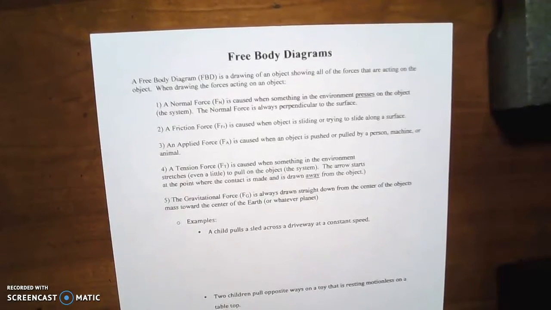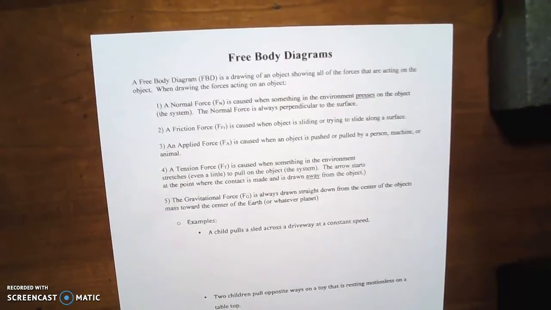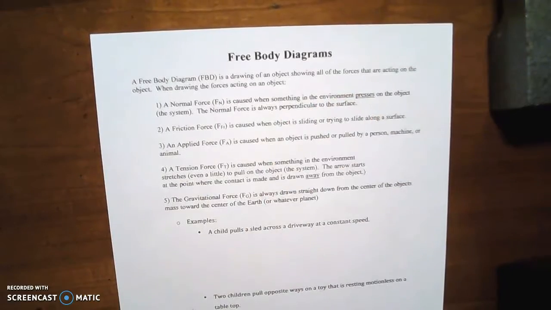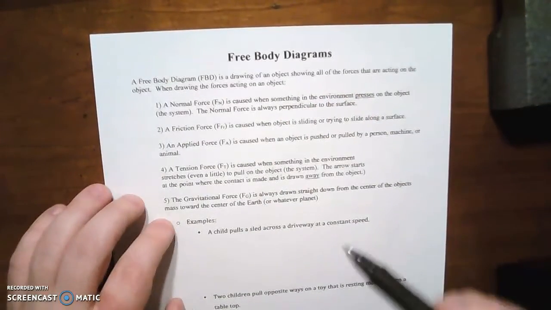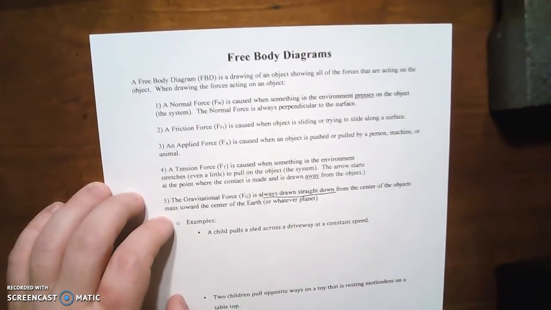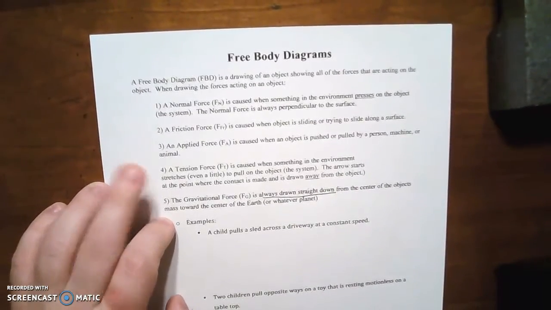Here's our video for understanding what a free body diagram is and how to make them yourself. So this paper here, this first part has our 5 forces that'll be common and when they actually apply. Just remember, your gravitational force is always drawn straight down. That one's going to be in every single one of these pictures.